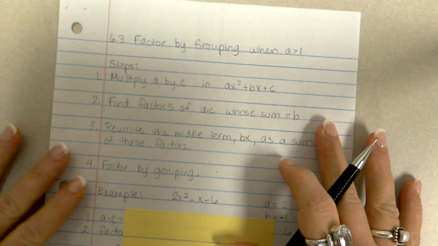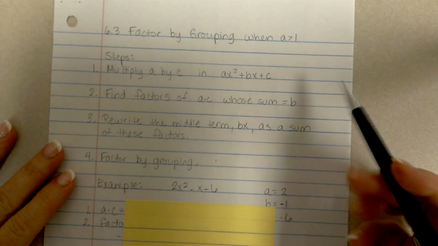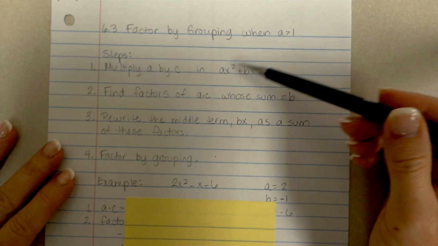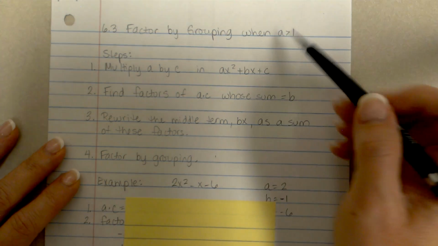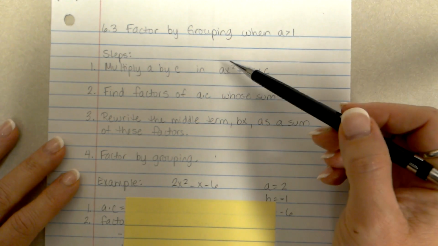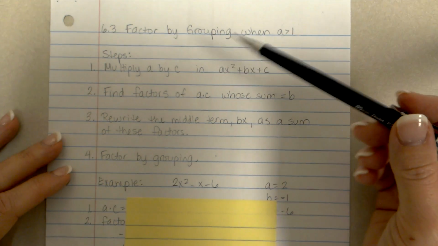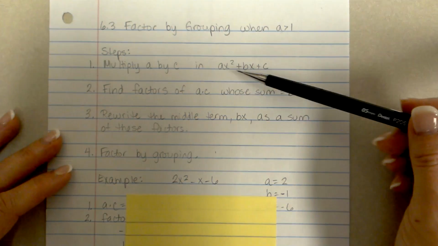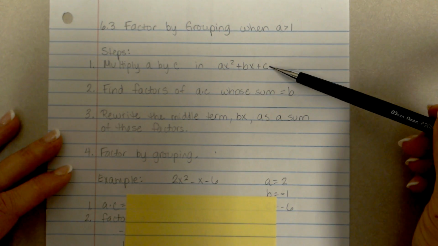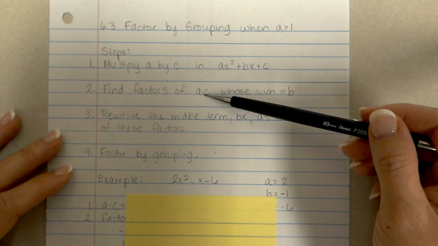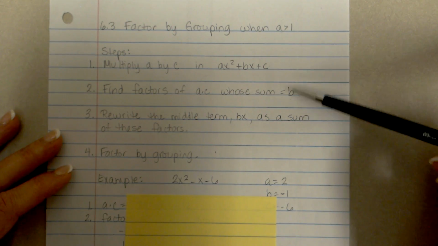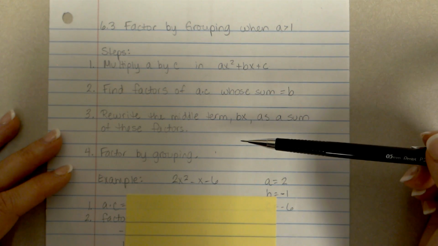Okay, in one of the other videos, we talked about how to factor by grouping. This is a little bit different factoring by grouping. This is factoring by grouping again when the leading coefficient is not 1. It's something bigger than 1, right? This means greater than, so it's like 2 or 5 or 7 or 10 or whatever. So here are your steps. The first thing you do is multiply A times C, and you want to find factors of that combination so that when you add them together, you get B.